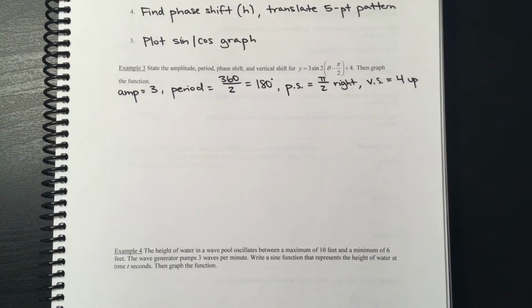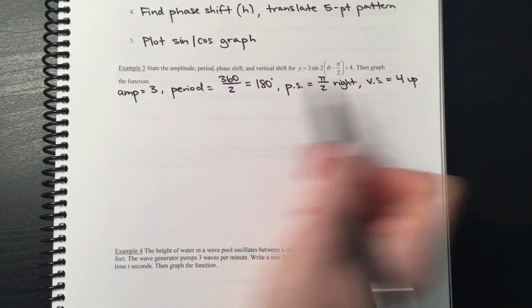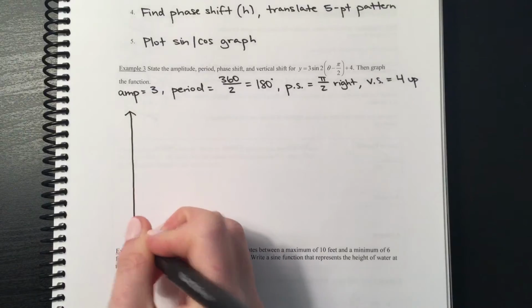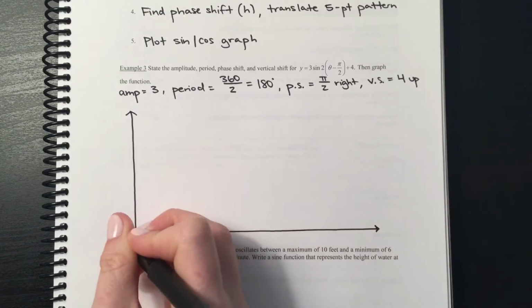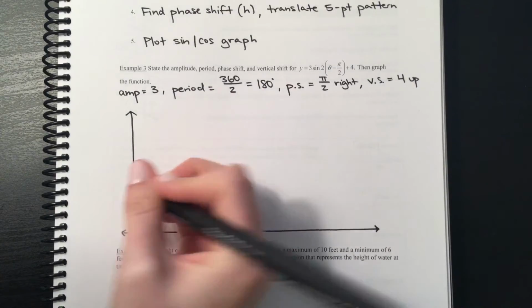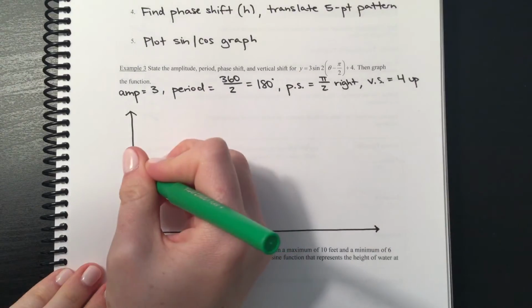Let's go through the step-by-step that we have. So first thing that I told you guys to do is plot the midline. All right, so our midline is 4 units up, and then we go 3 units from there. So we're actually going to pretty much just cover just this positive version of the axis here. All right, so we're going to go up 1, 2, 3, 4 units, and we can plot in the midline there.